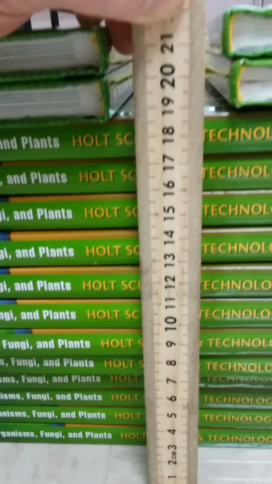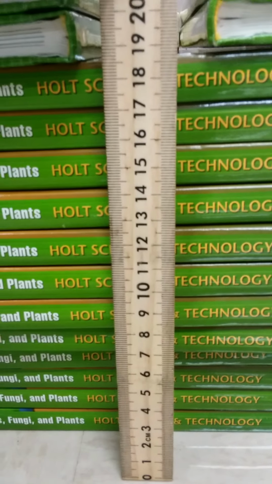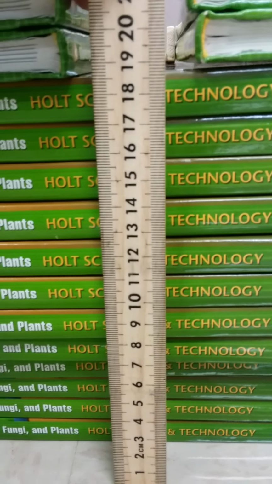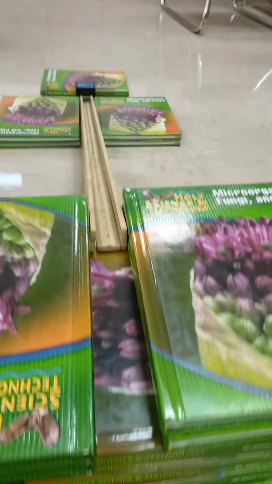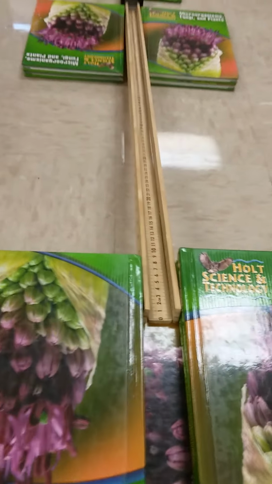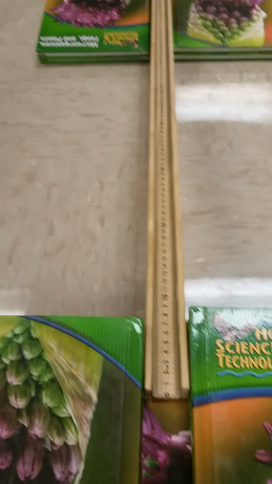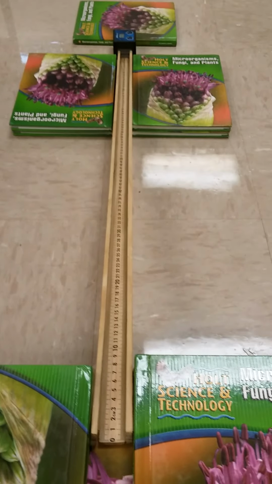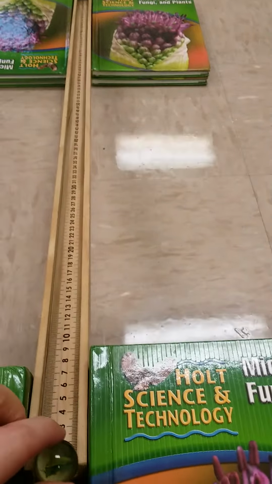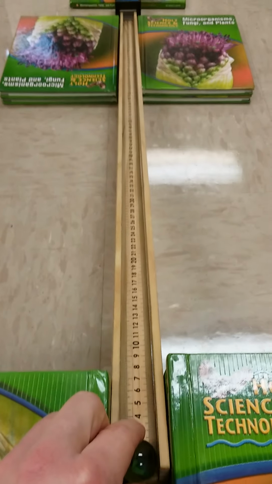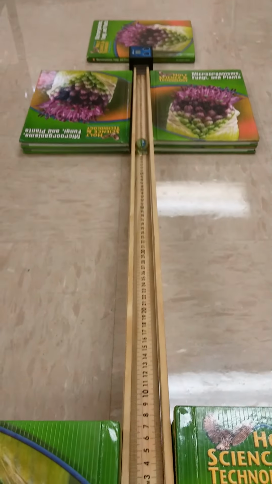All right, we are ready for trial 3. And as you can see, our ramp now is 18.6 centimeters off the floor. And I've already reset our motion detector. Here is our marble. And let's get ready, set, go.